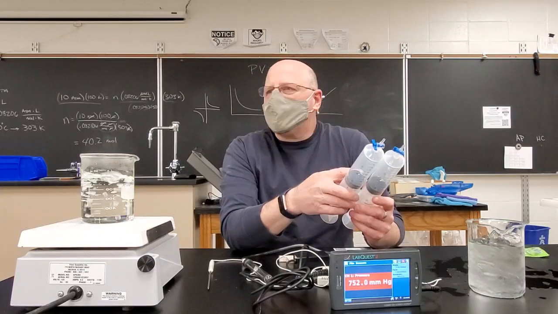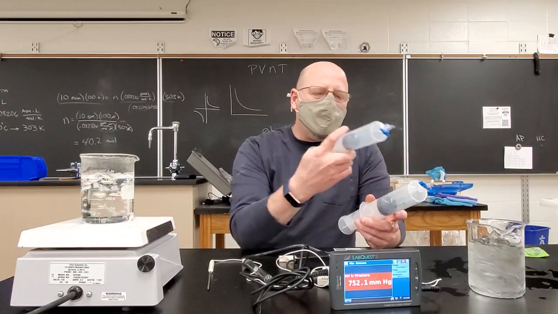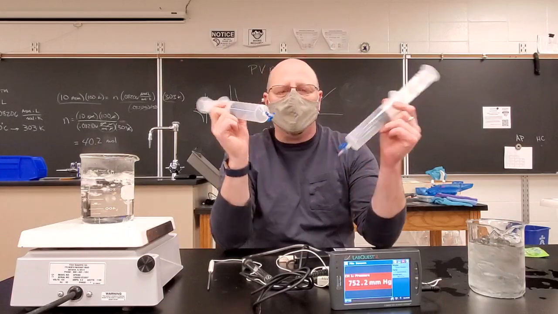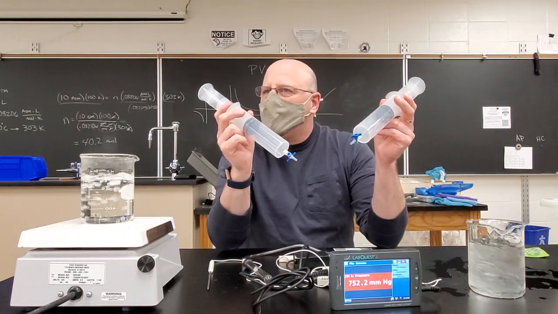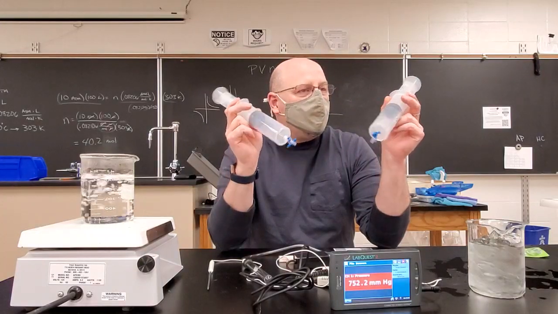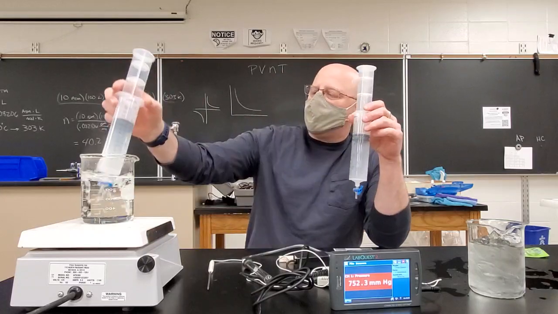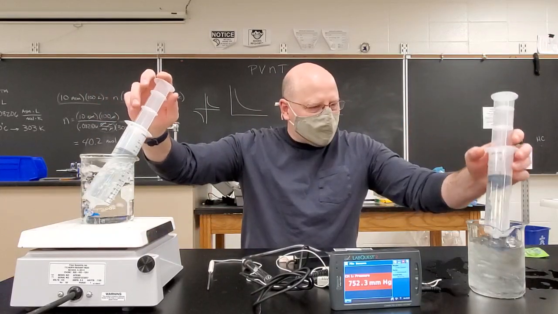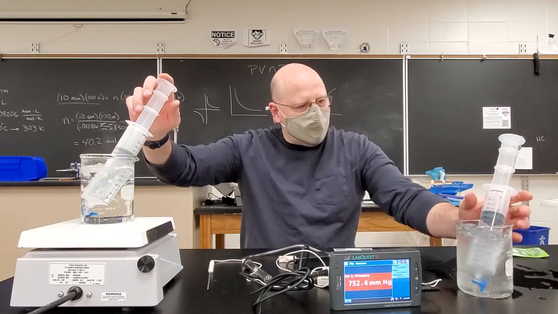And instead of going through and doing the syringe in hot water and then putting it in cold water, what I'm going to just simply do is put one of them in the hot water and one of them in the cold water. We'll wait about a minute and a half, and then we'll take the volume measurements, okay? Now, I'm going to go ahead and put these in. There we go.